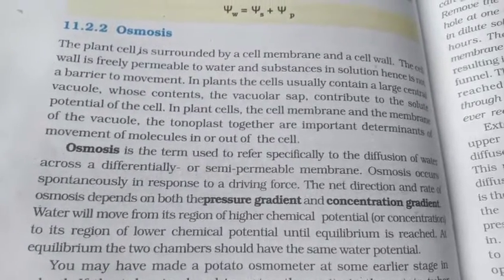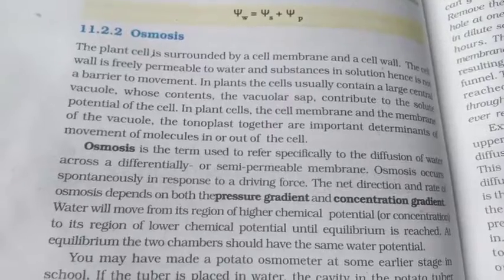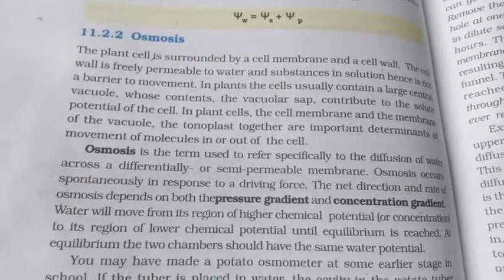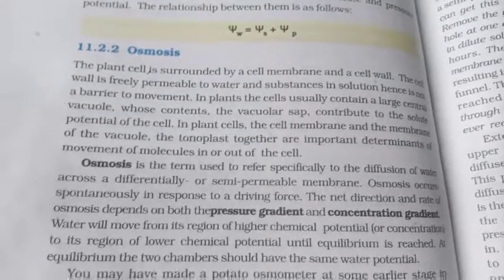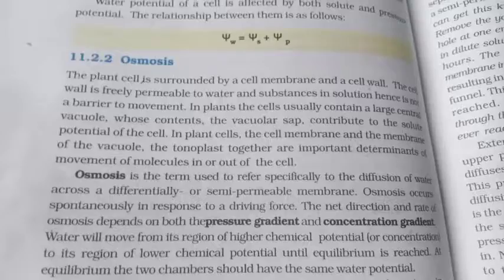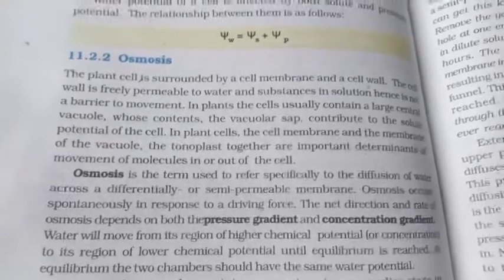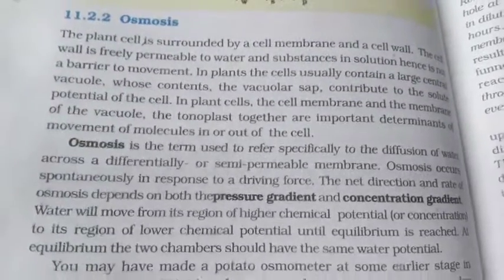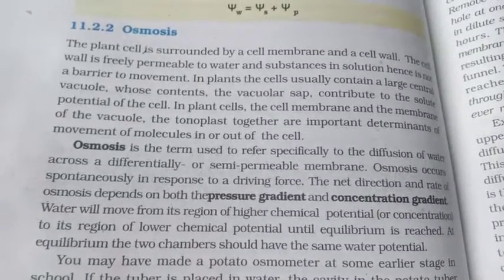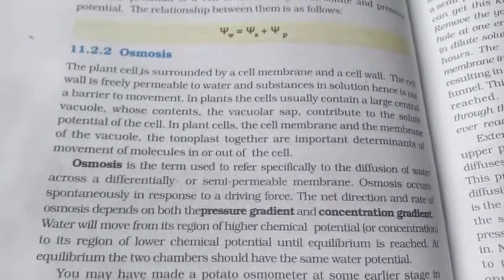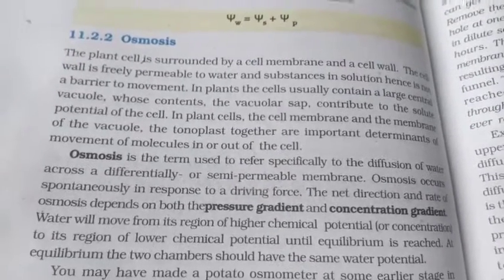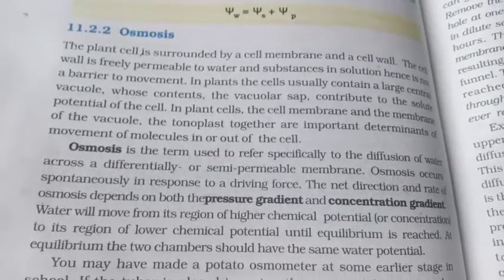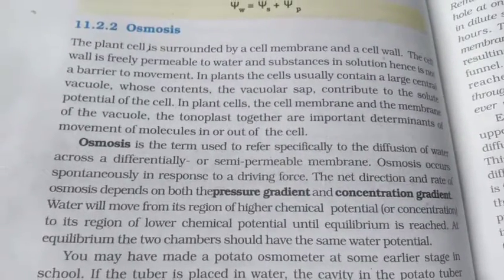Water will move from its region of higher chemical potential or concentration to its region of lower chemical potential until equilibrium is reached. At equilibrium, the two chambers should have the same water potential.